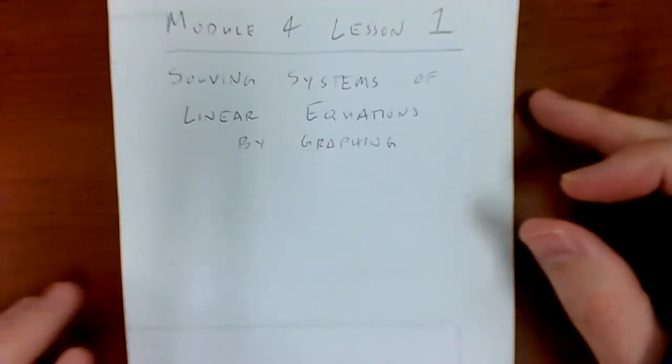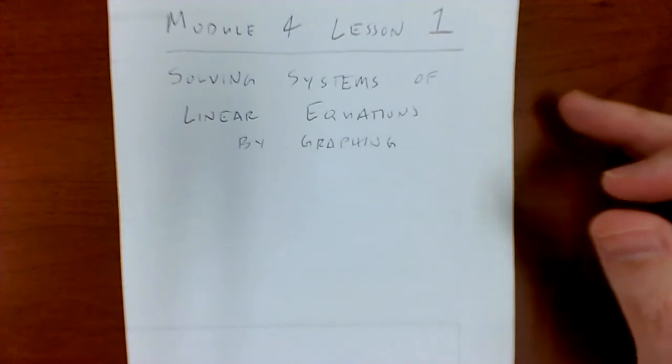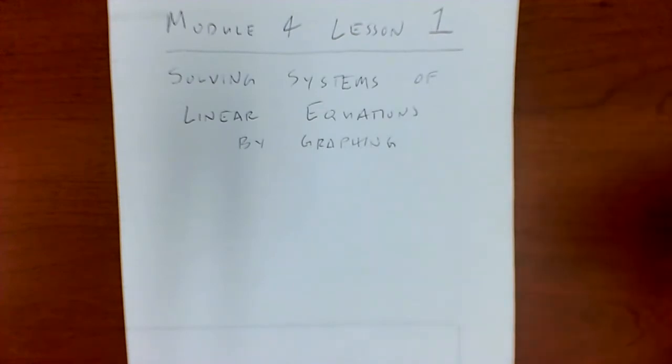Okay, so today we're going to talk a little bit about Module 4, Lesson 1, which is on solving systems of linear equations by graphing. This Module 4 is going to be all about solving systems of equations in different ways. This first method is kind of nice because it's going to use a lot of the strategies that we've already learned for line graphing. But before we get into that, let's talk about what a system of linear equations is.